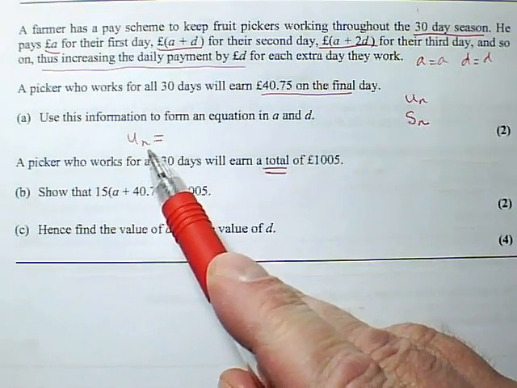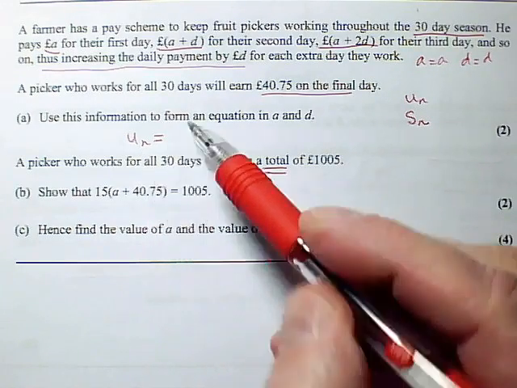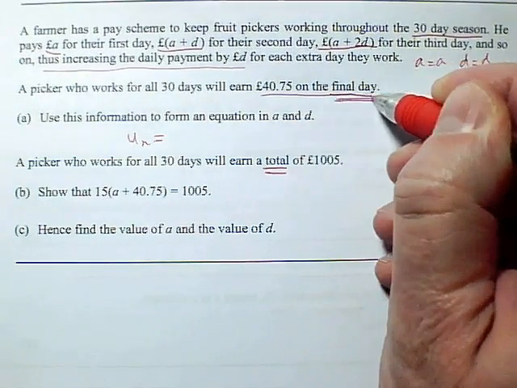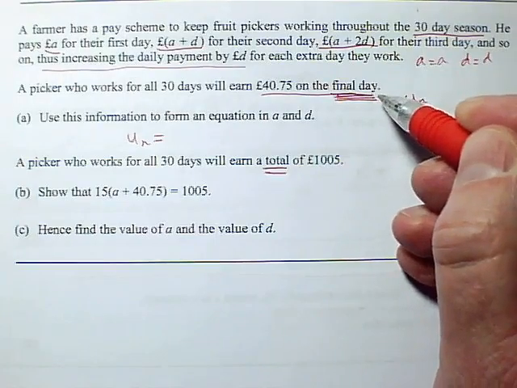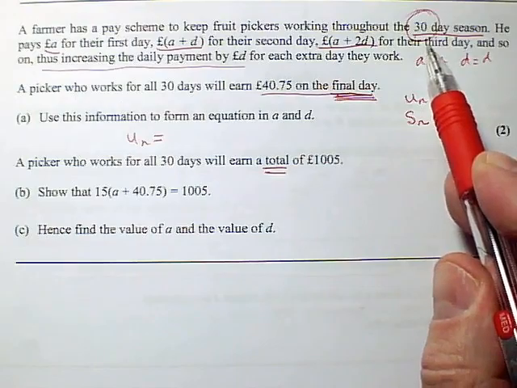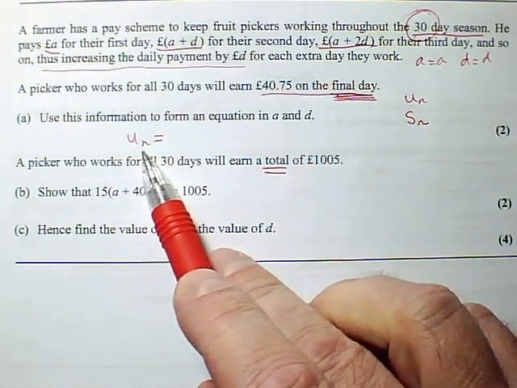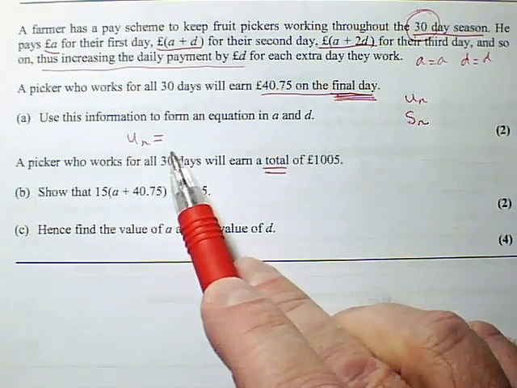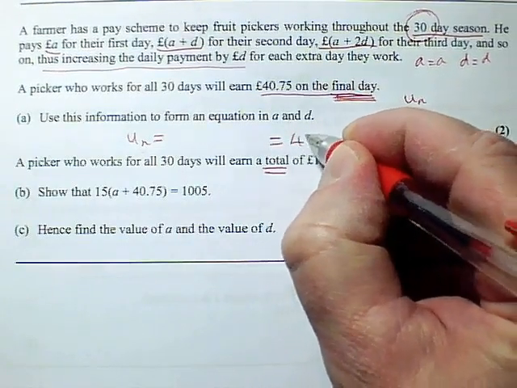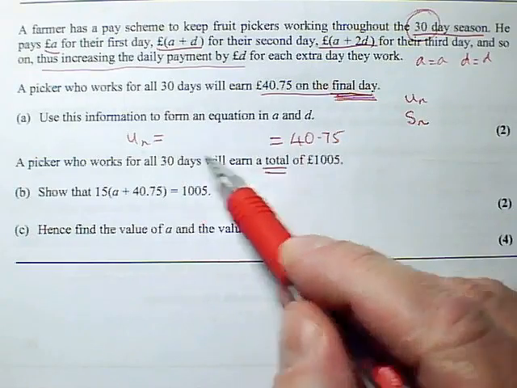We can put in values for, well, we're going to have to use the letters A and D. The other letter involved, though, is going to be the letter that refers to the final day. So is that U1 or U2? No, it's going to be a later one. And we're going to use the fact it's a 30-day season. So we know how many terms we've had by the time we get to the final day. So we know the number of that term, so we know the value of N. So use the UN formula with that value of N, leaving A and D in it, and you know this equals 40.75. So this is your equation with A and D in it.